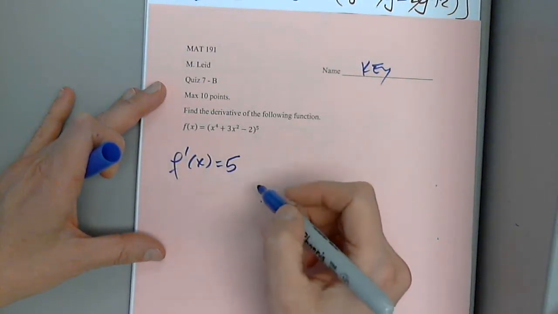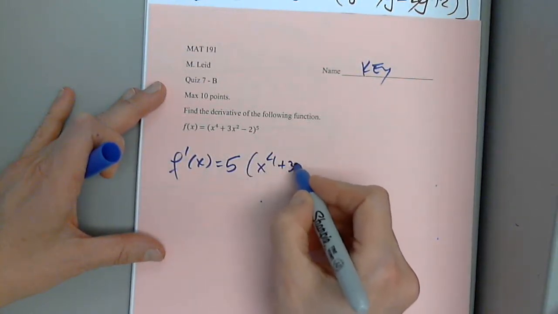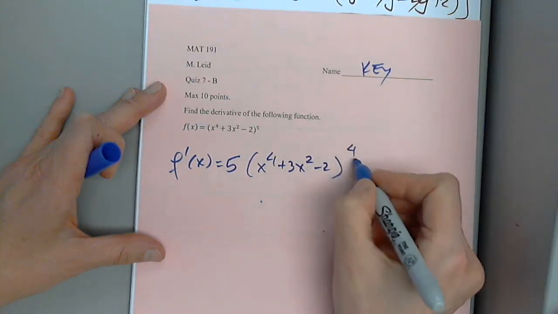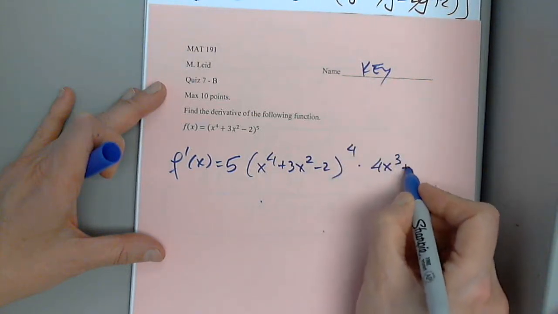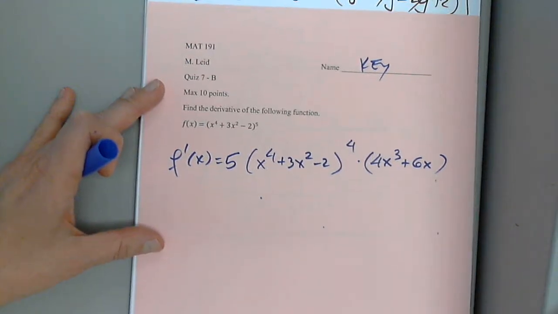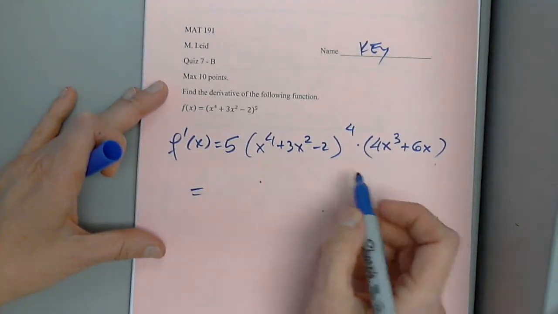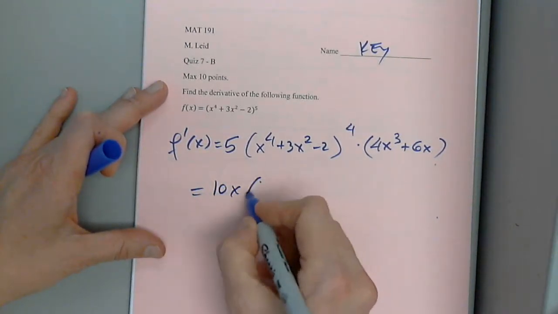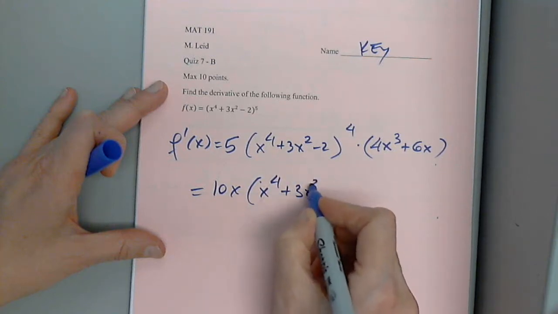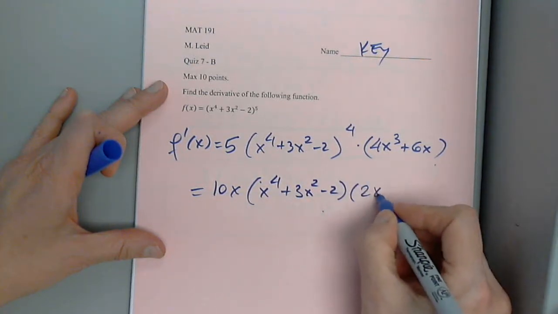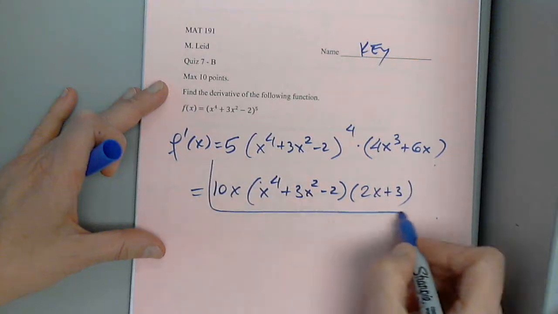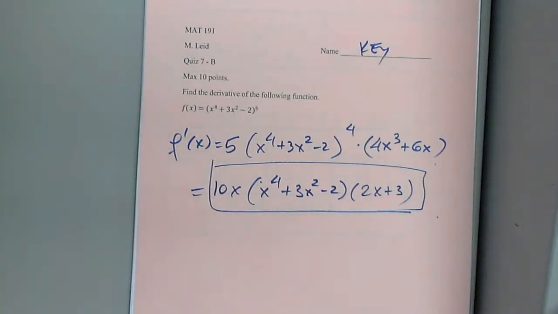So we bring down 5, x to the 4th plus 3x squared minus 2 to the 4th power, times 4x cubed plus 6x. And yes, I would have factored out the 2x multiplied by 5, 10x, times x to the 4th plus 3x squared minus 2 to the 4th power, and then 2x squared plus 3. This is completely factored, completely simplified if you want, by factoring. This is what I would have done in these two.